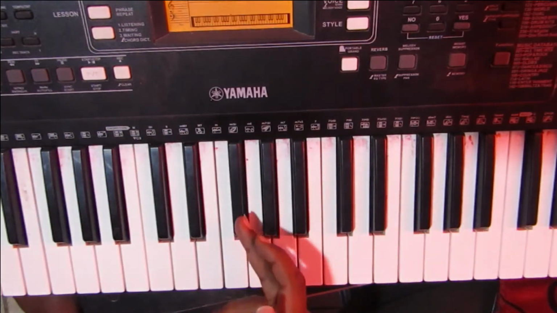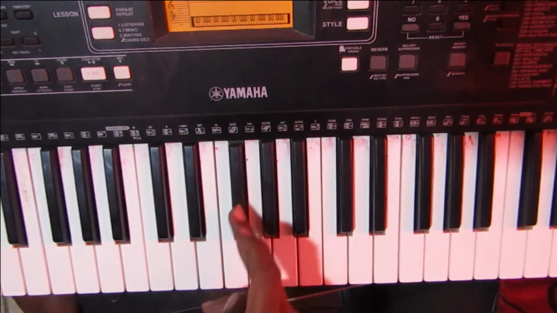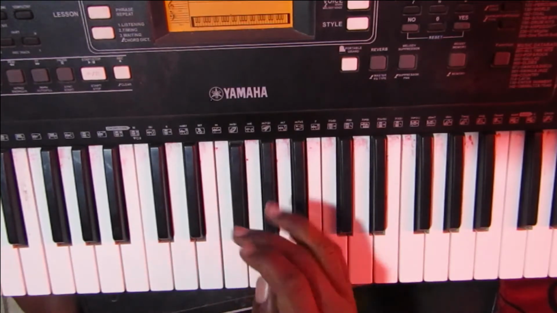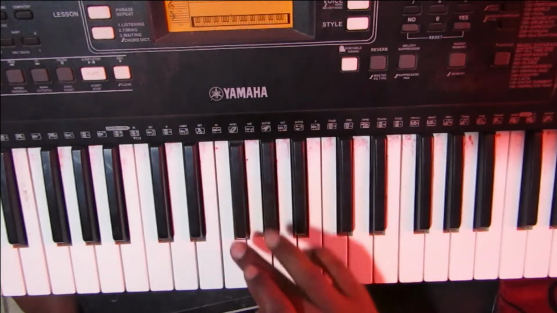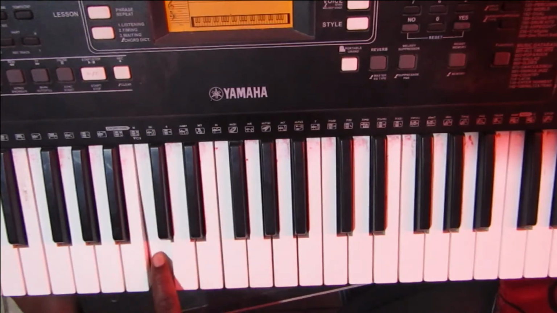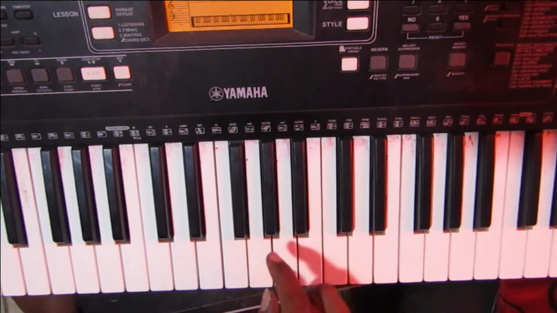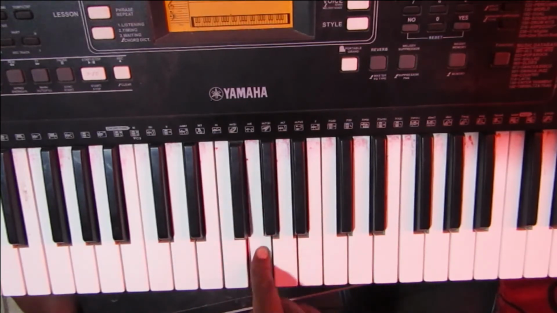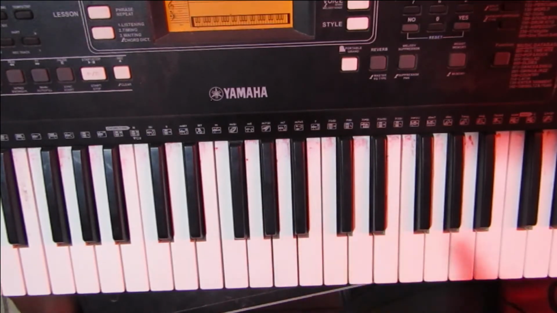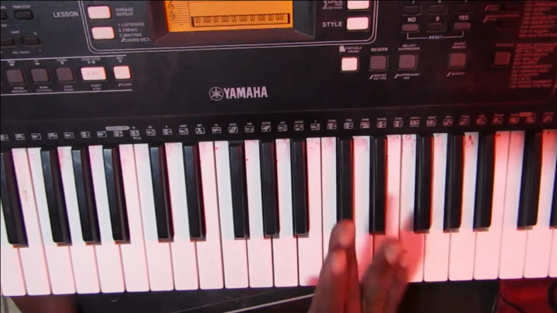To go to this key of F, downward we go -1. From here, this is what we call -1, -2, -3, -4, -5, -6, -7, until you reach infinity. And then from here we go +1, +2, +3, +4, +5, +6, +7.